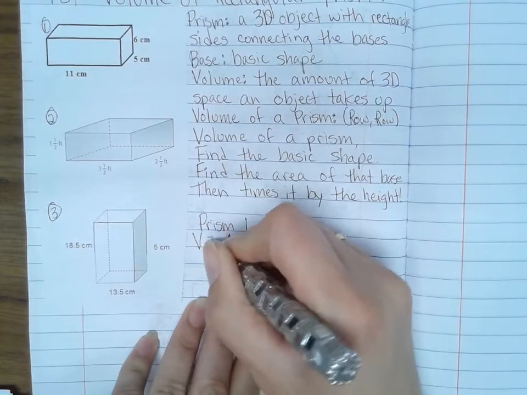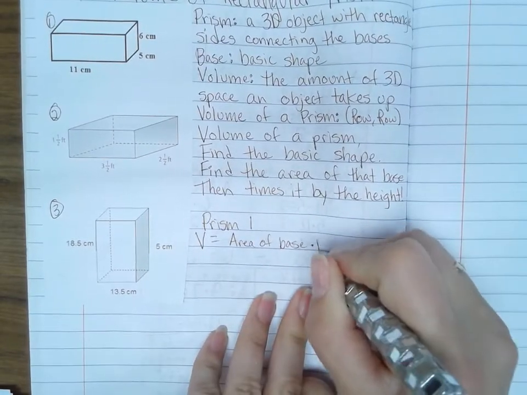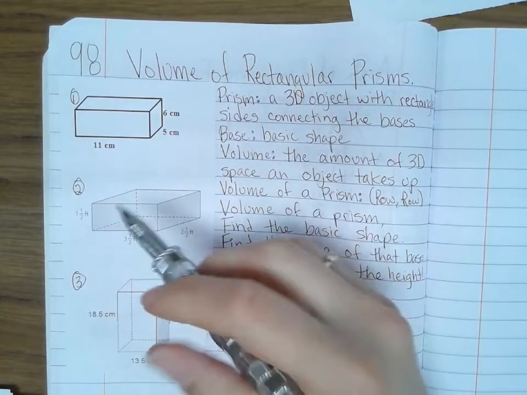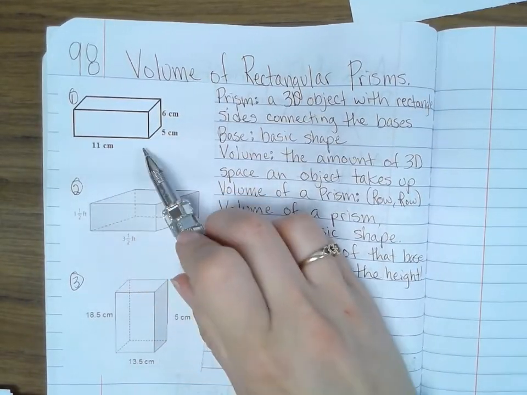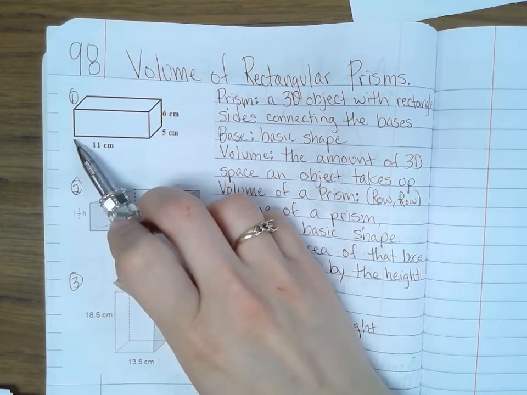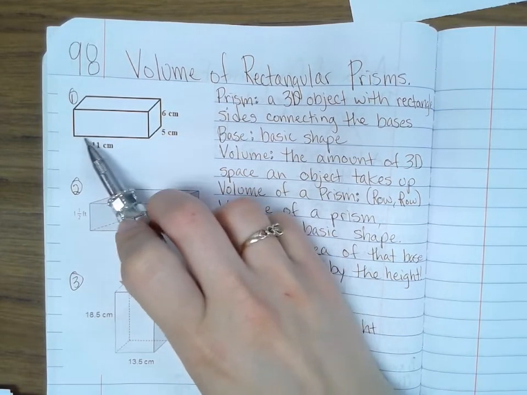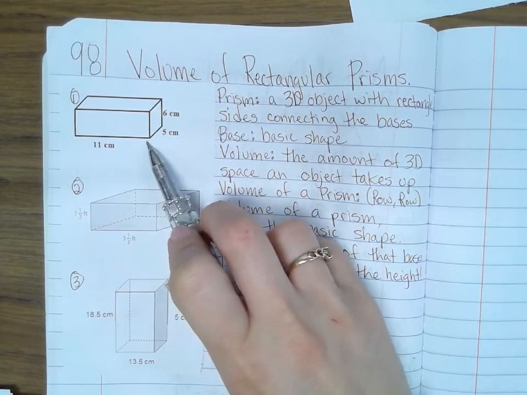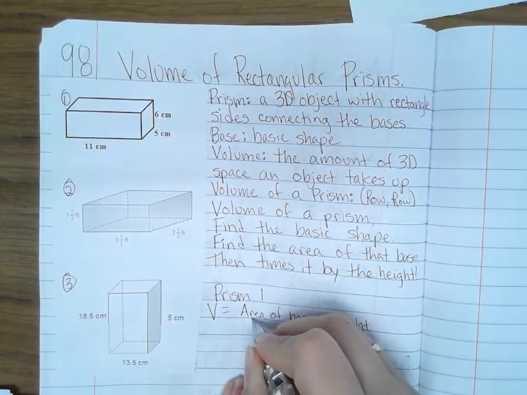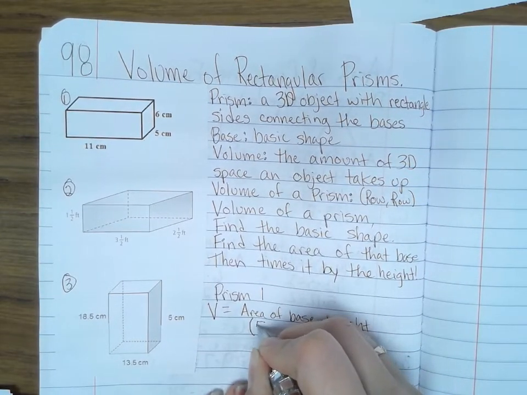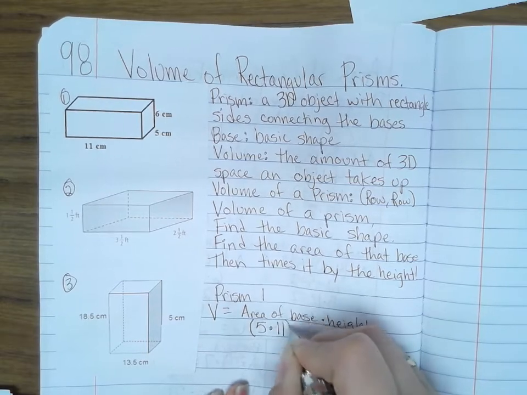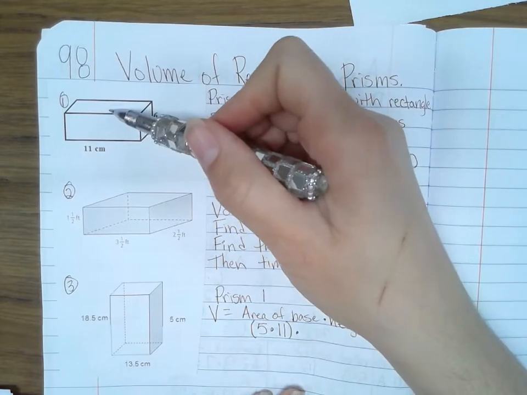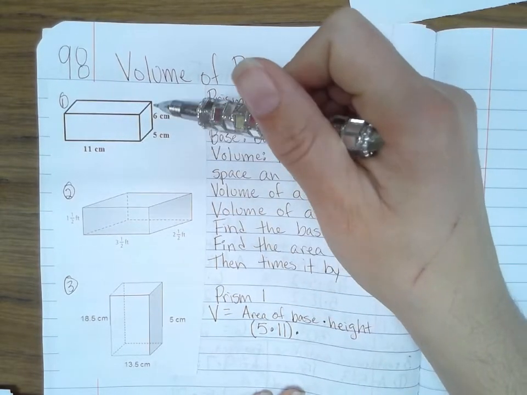So volume equals the area of the base times the height. Looking back at number 1, the base is a rectangle. To find the area of a rectangle, it would be base times height. So here it'd be 11 times 5. This is the area of the base, 5 times 11. Then I'm going to times it by how tall it is from this base to this base. That would be 6.